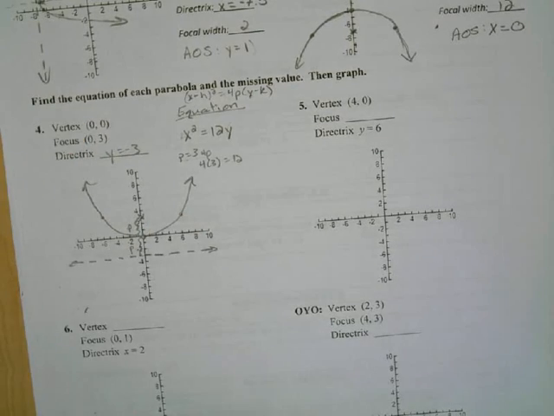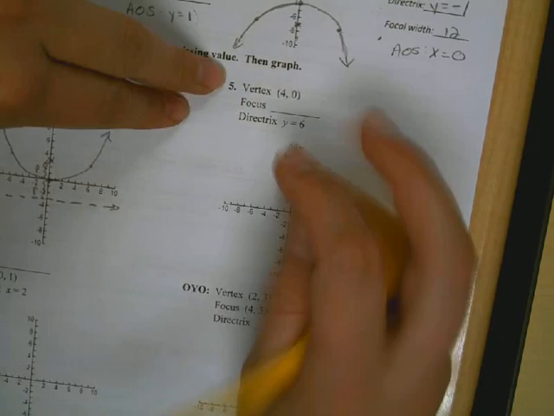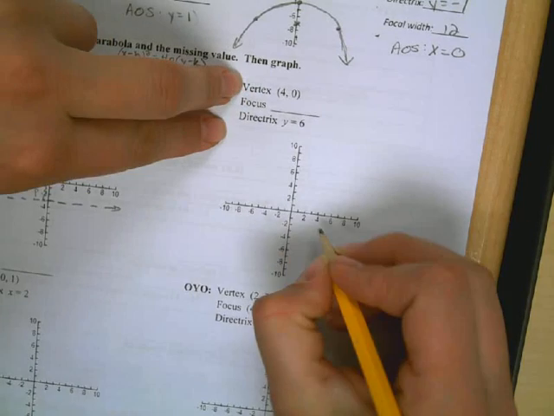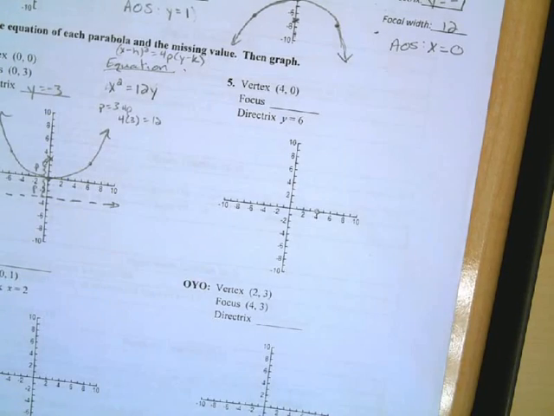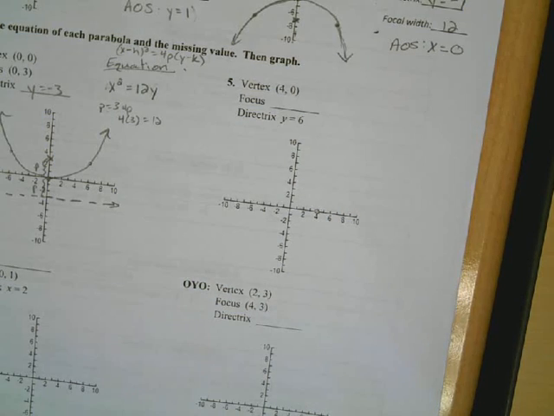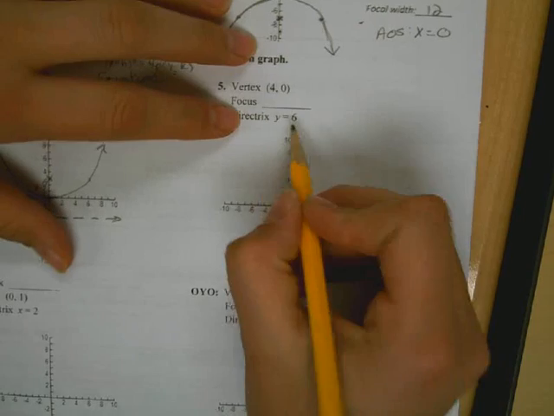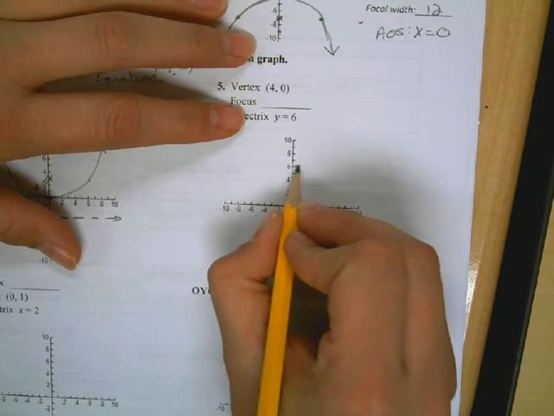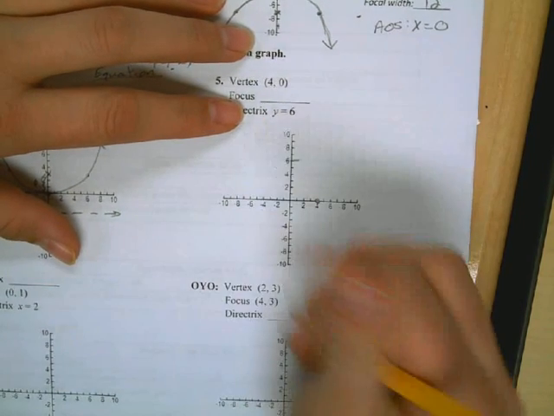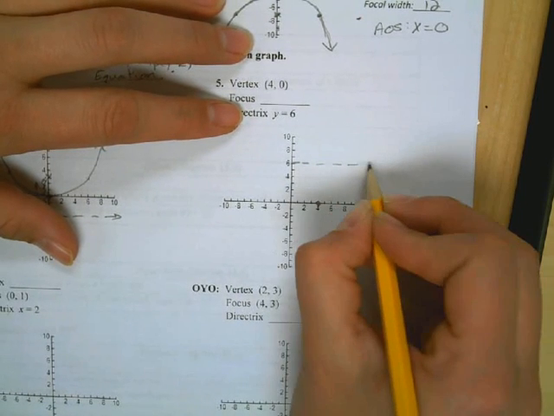Okay, so the same thing on the second one. So now this time they're going to give me some different information. Now I've got to find the focus. So they give me that (4, 0) is my vertex. They also give me that y equals 6 is my directrix. So go to where y is 6 and I draw, I know it's horizontal because if I did vertical then I would just go straight through that whole thing and y would be all numbers, and that's not what we want. We want y equals 6 and 6 alone.